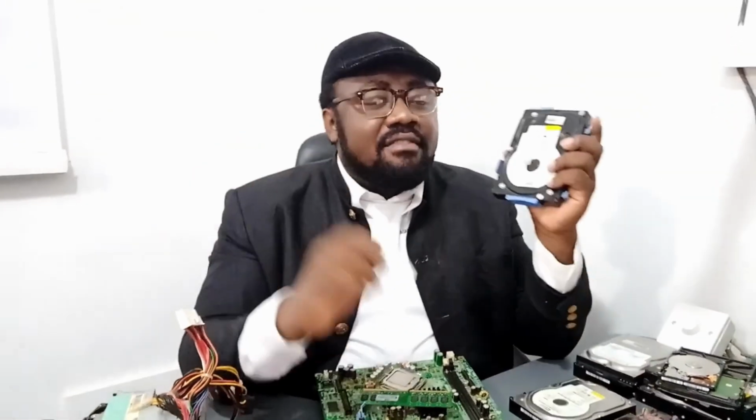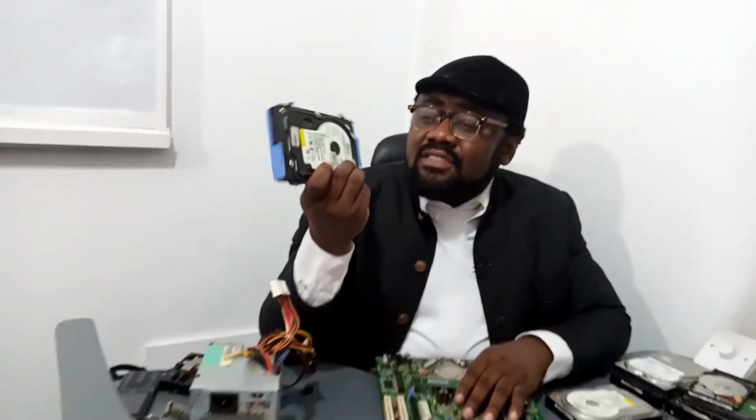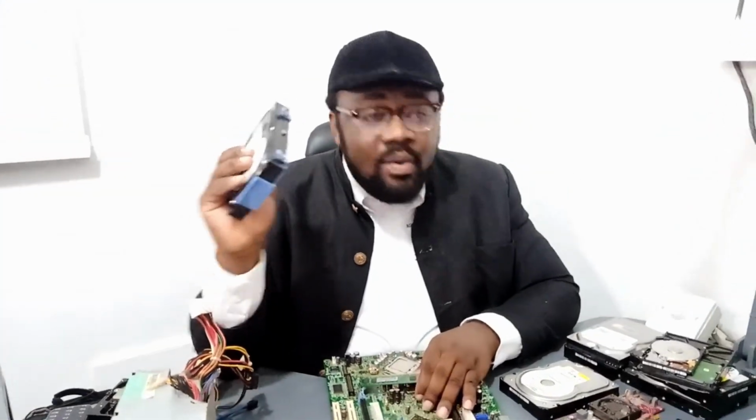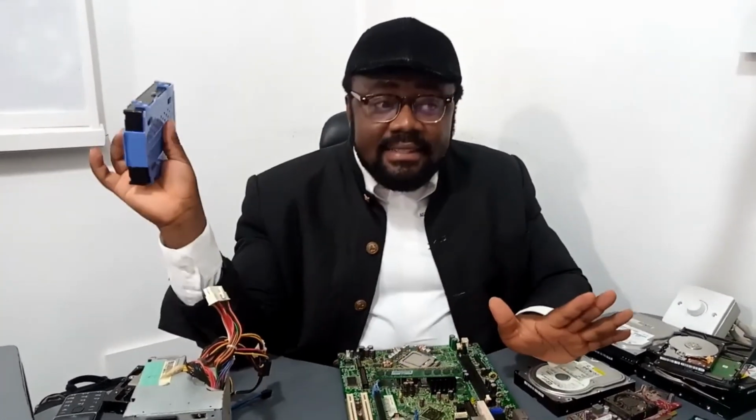Hard drives, are they volatile or non-volatile? They are non-volatile because they store permanently. Even if this hard drive has not been connected to a computer for 10 years, do we still have the information on it? Yes, we still have the information on the hard drive. So this is why we say some storage devices store permanently and some store temporarily.